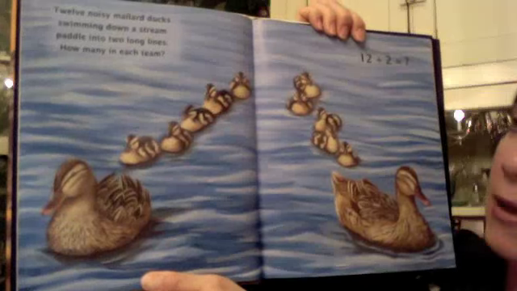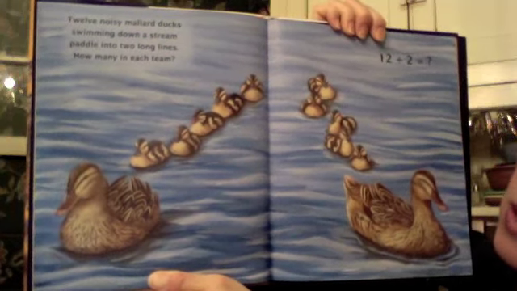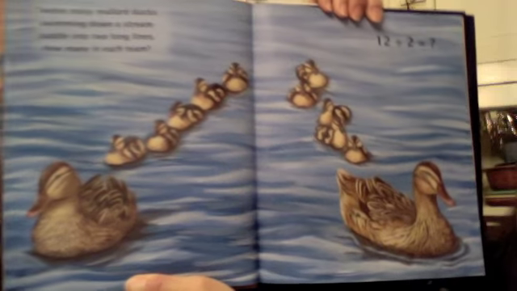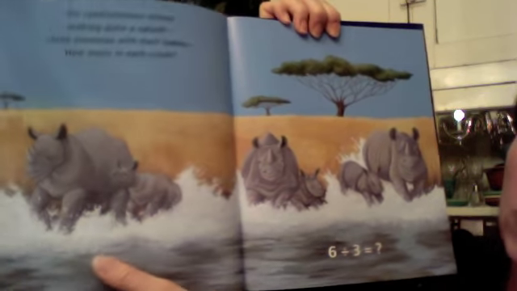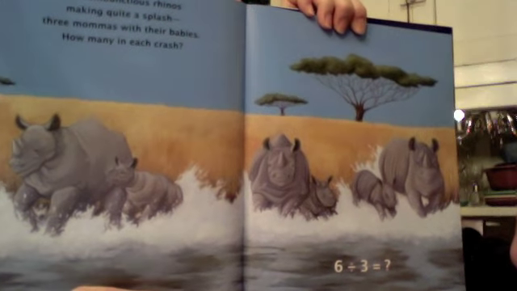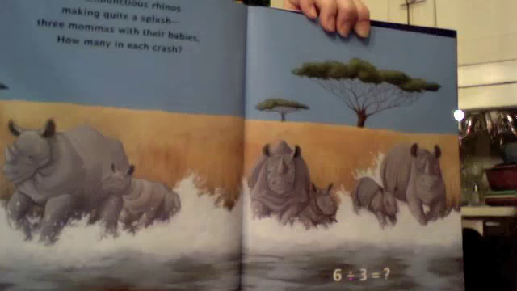12 noisy mallard ducks swimming down a stream. Paddle into 2 long lines. How many in each team? Oh, here's the rhinos I was talking about. 6 rambunctious rhinos making quite a splash. 3 mamas with their babies. How many in each crash?